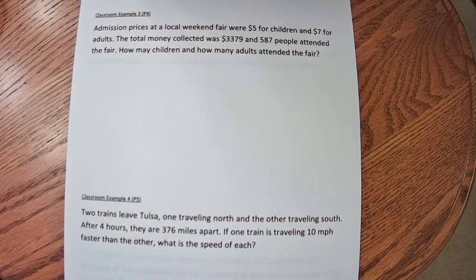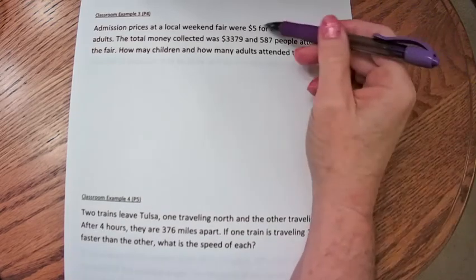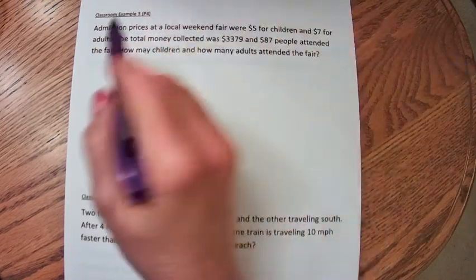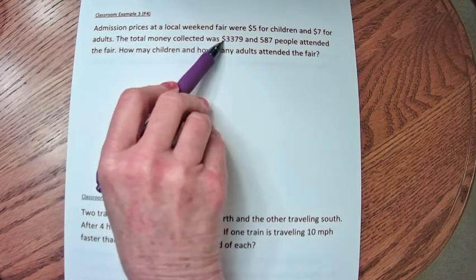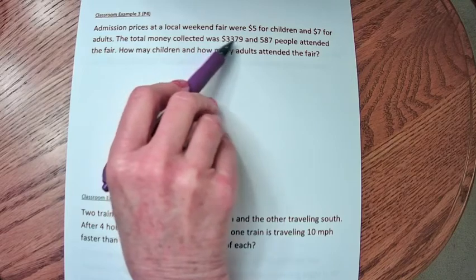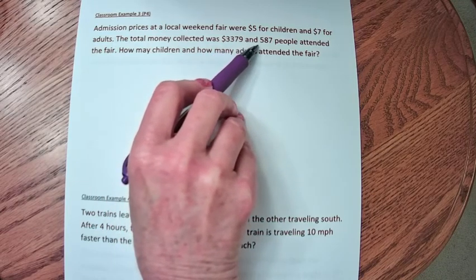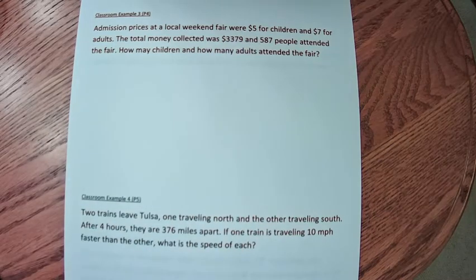Okay, looking at classroom example 3. Here we have the admission price at a local weekend fair is $5 for children, $7 for adults. The total money collected was $3,379. And 587 people attended. How many children and how many adults attended?